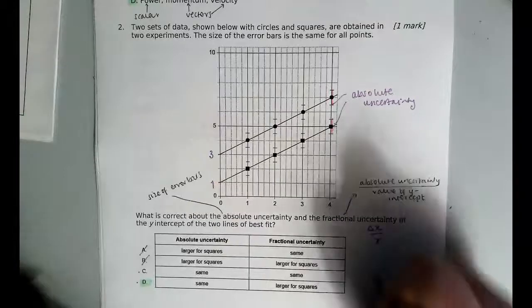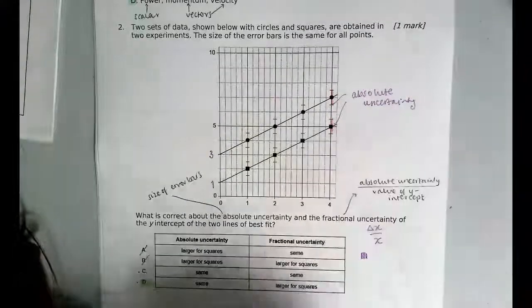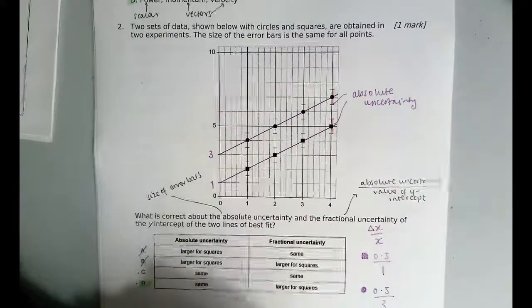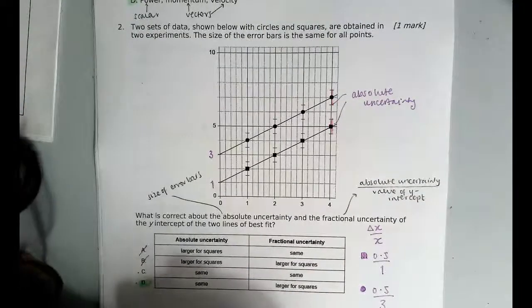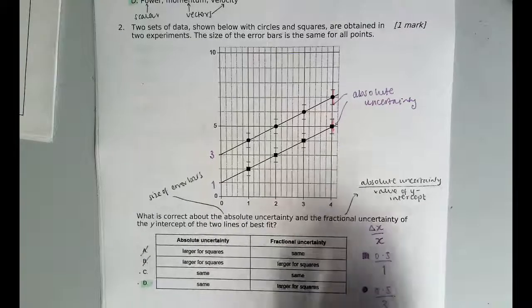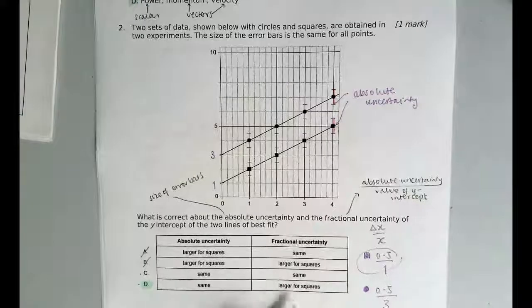So for the squares, our absolute uncertainty is 0.5, and that's over 1. For our circles, that same absolute uncertainty is now over 3. Hopefully you can see that this is a much bigger number and therefore we pick larger for squares. So it is a case of just looking.